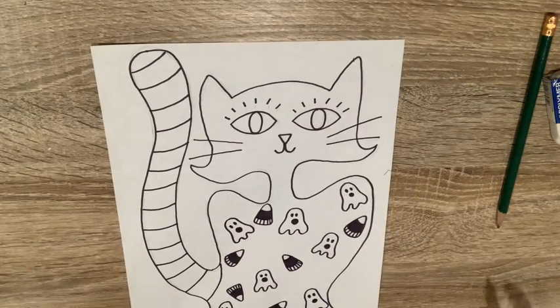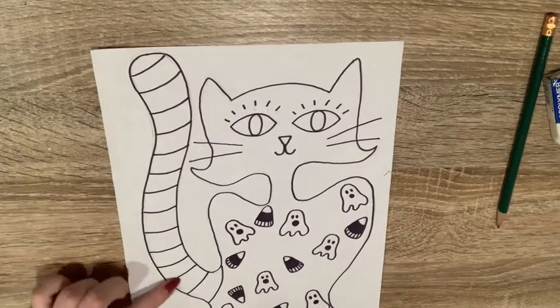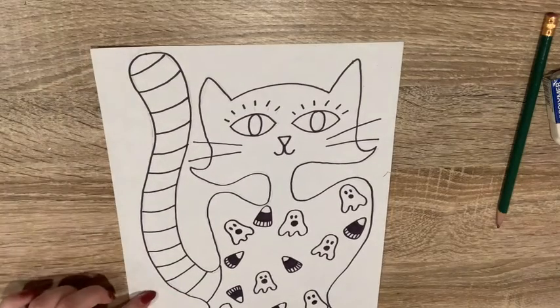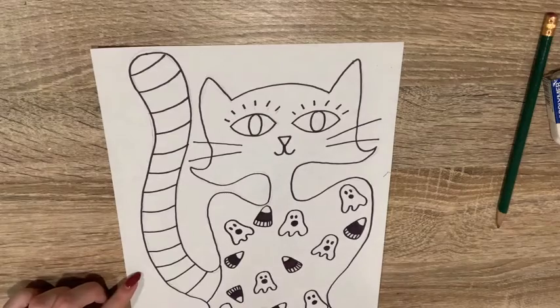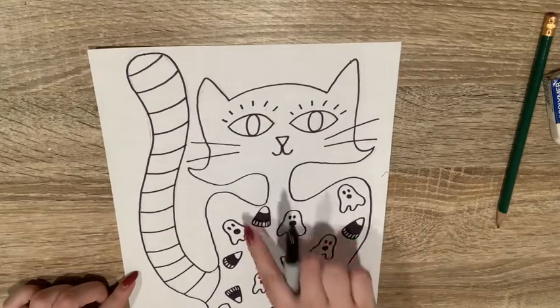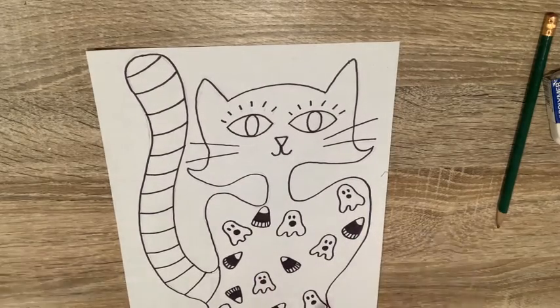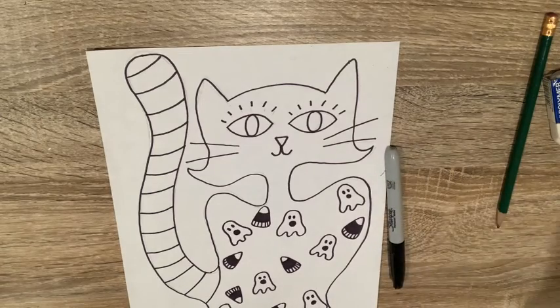So you'll notice we used different patterns on our cat. We used some stripes on the cat's tail, and then we used some ghosts and some candy corn on the body. That means we finished our Zentangle. Now it's time to move on to the next step.